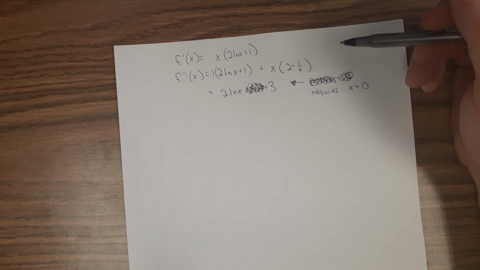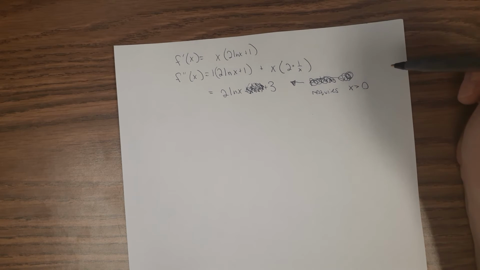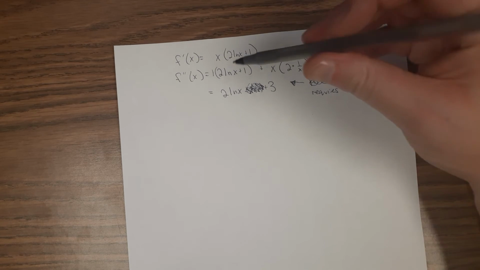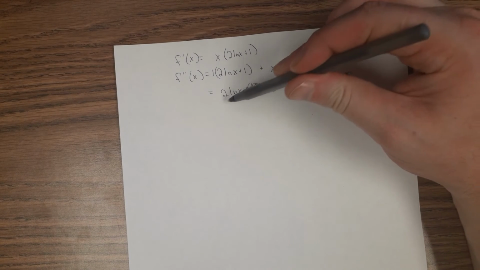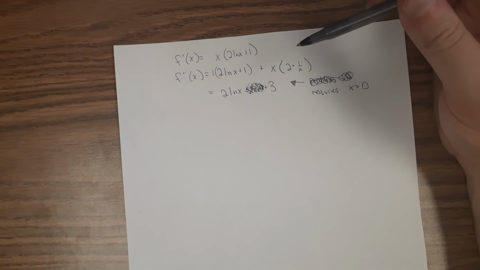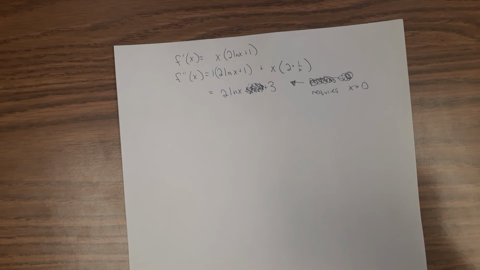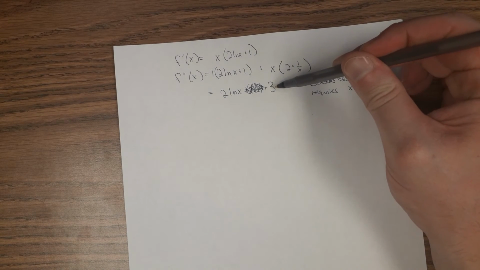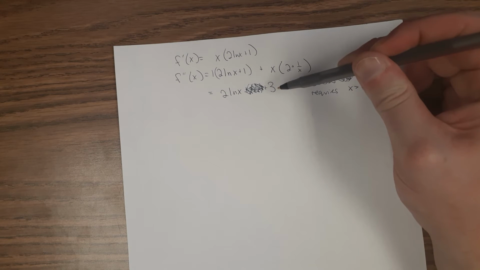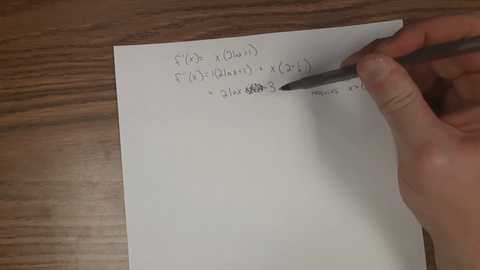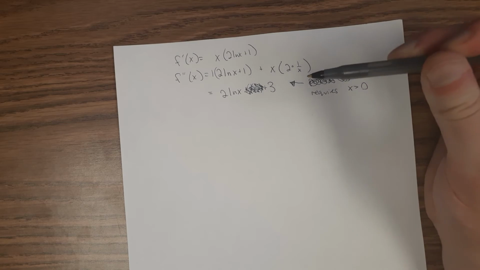Natural log was appearing in the original function as well, so the original function's domain only includes positive values. In other words, I shouldn't worry about this natural log being undefined because that's just not in the domain of the original function. So we're supposed to check where this is undefined, but I don't find any relevant points, in the sense that I don't find any points that are in the domain of the original function.